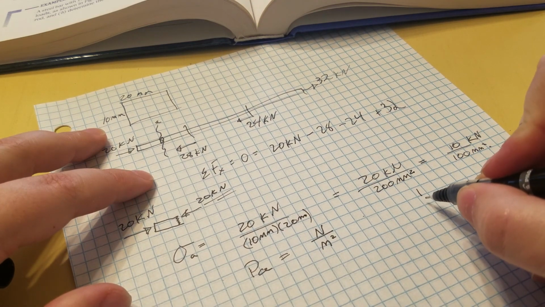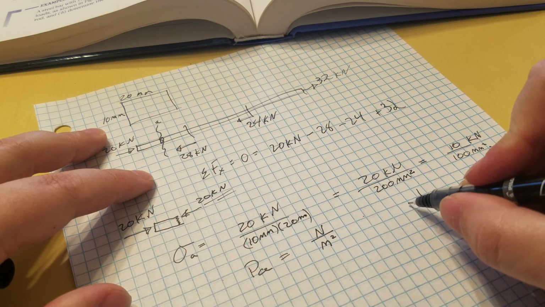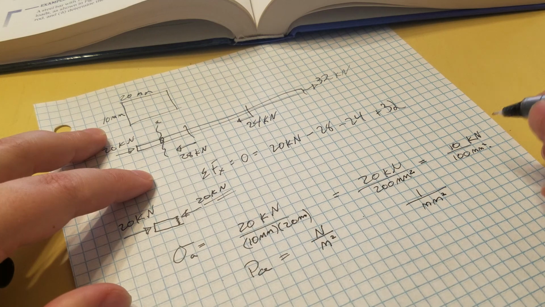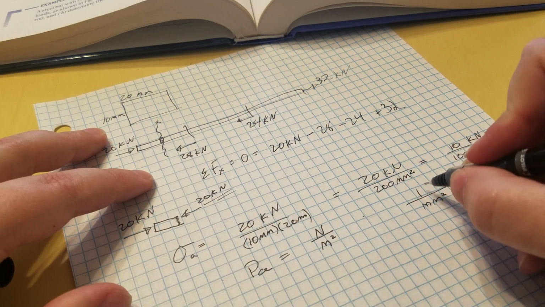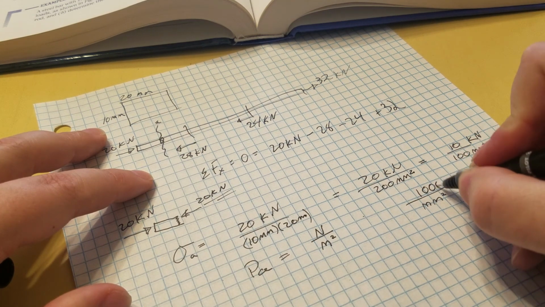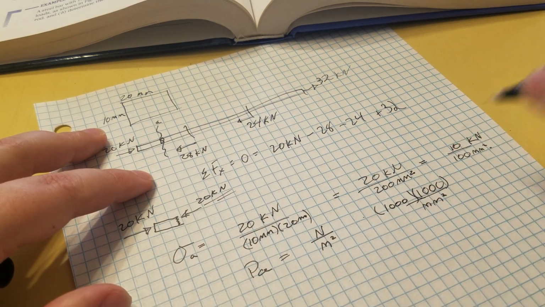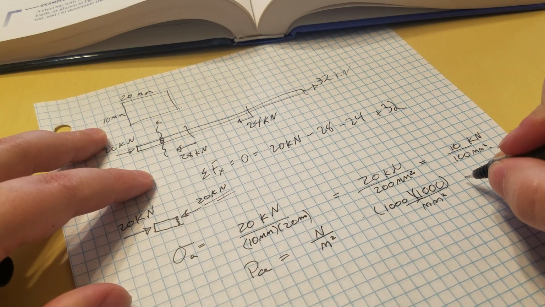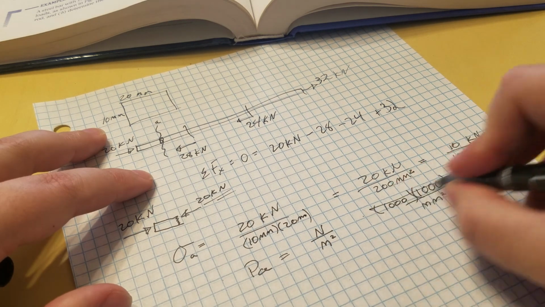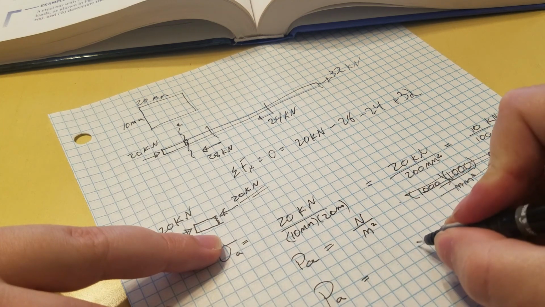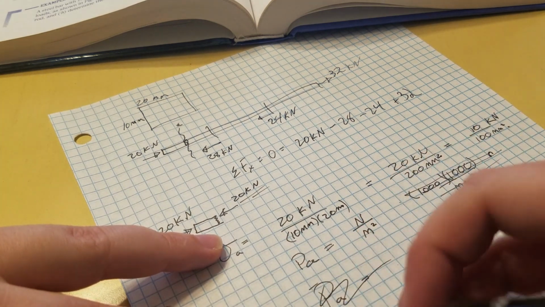So for every millimeter squared I need 1,000 squared. Okay, I wrote this out wrong. So I don't usually do it this way.